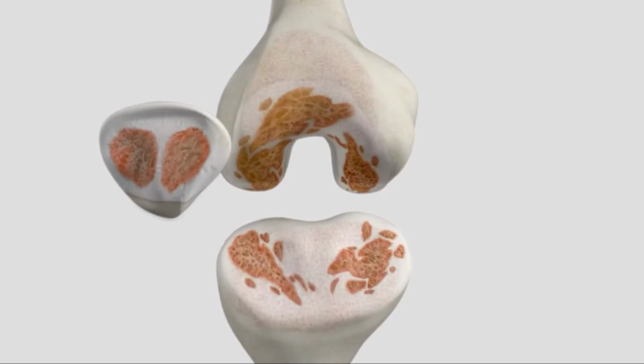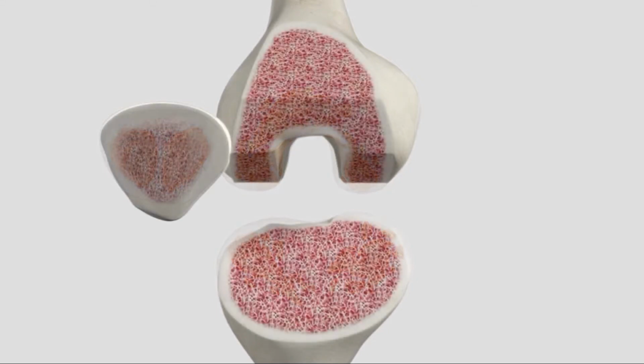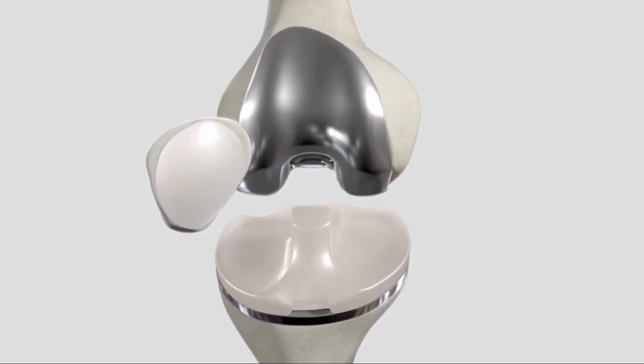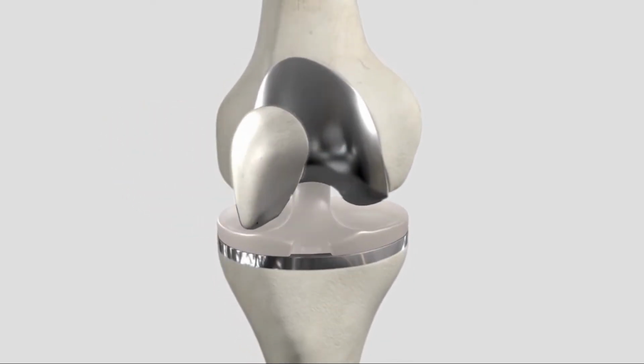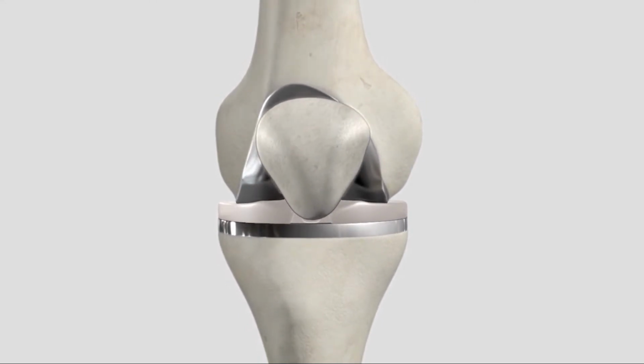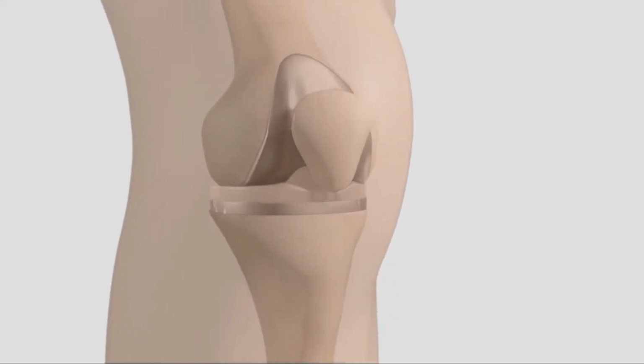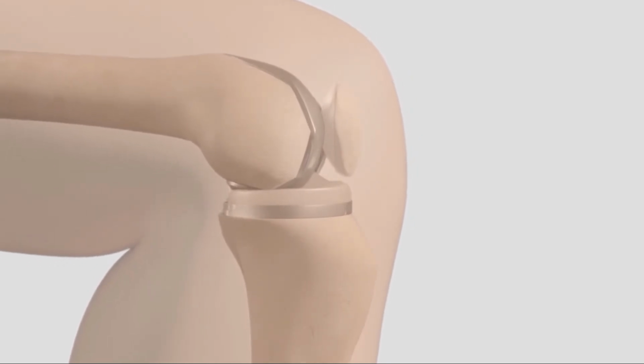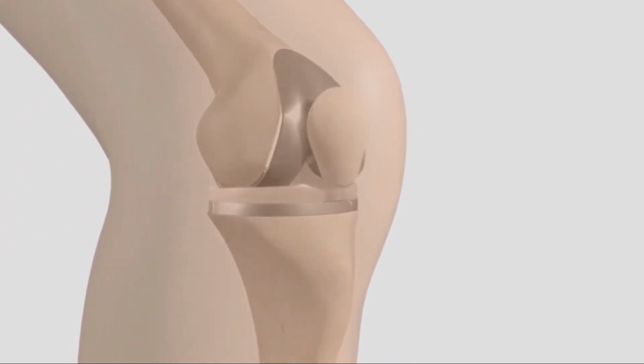All the bone spurs are removed. The damaged cartilage on the femur and tibia is also removed. Femoral and tibial implants are then inserted into the bone. The wound will be closed with an absorbable stitch. The operation typically takes about 1 hour, and you will begin moving your knee, standing and walking shortly after the surgery.